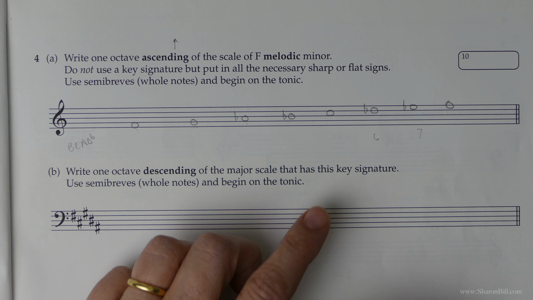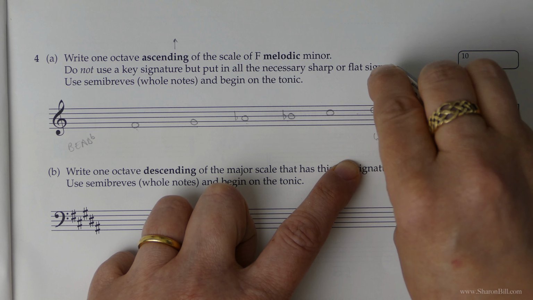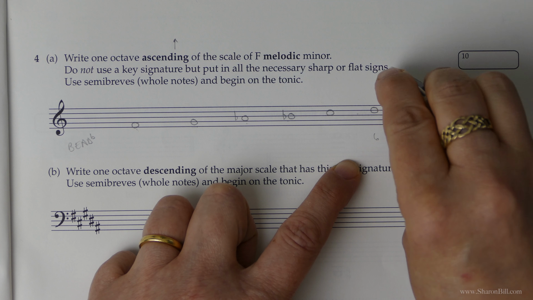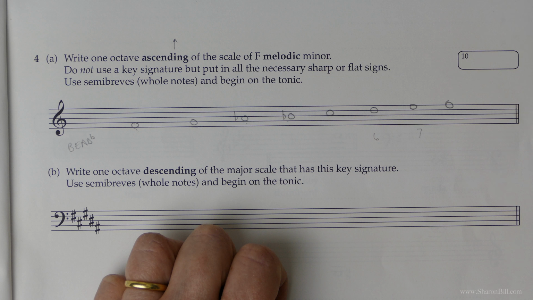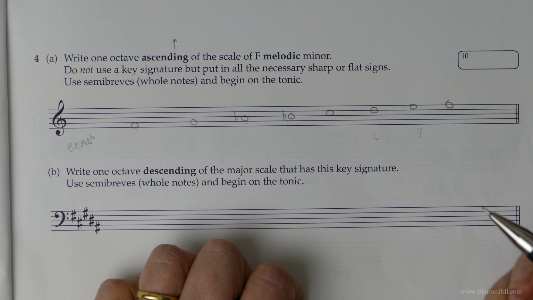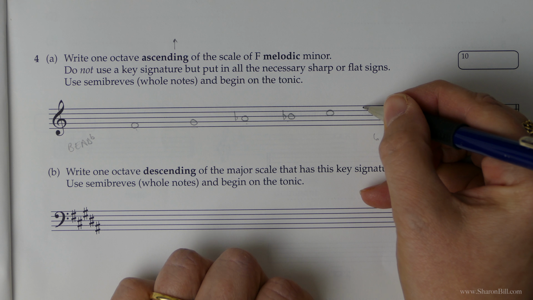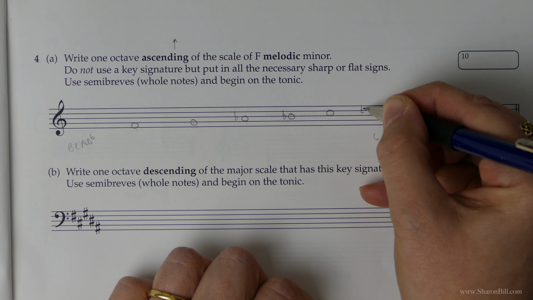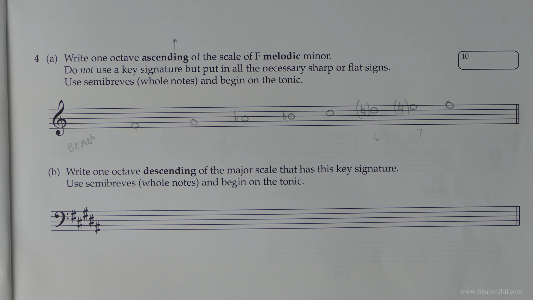It's worth just following that through and then rubbing them out rather than just thinking on the hoof, trying to think of too many things at once. If you want to, you could even put a natural sign to show that you know that they've been changed. If it's a descending scale, it just comes down with the key signature.